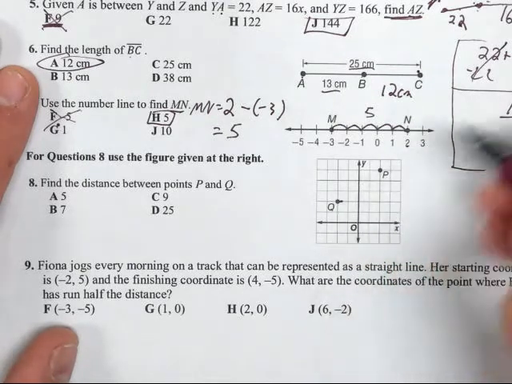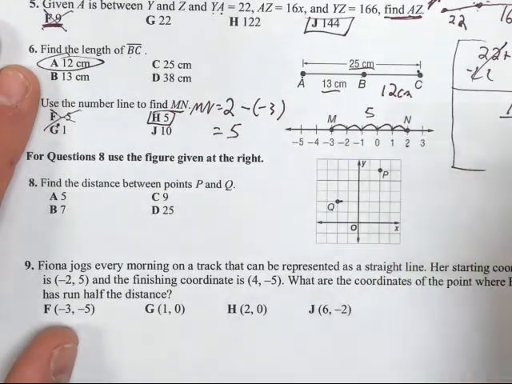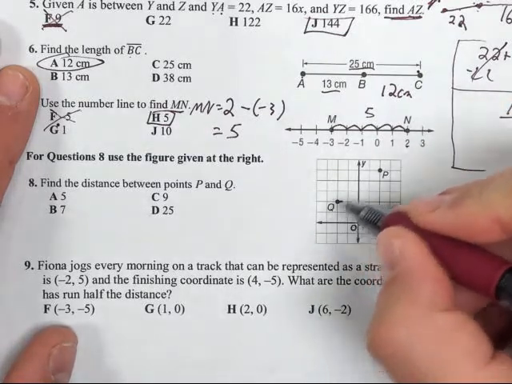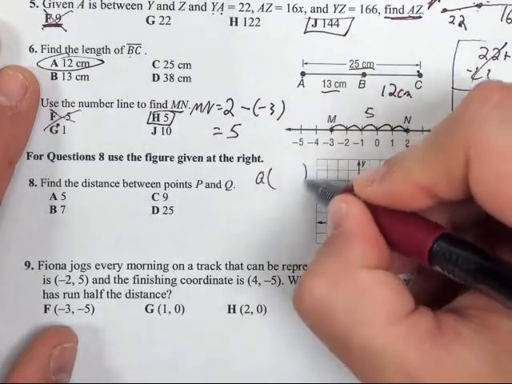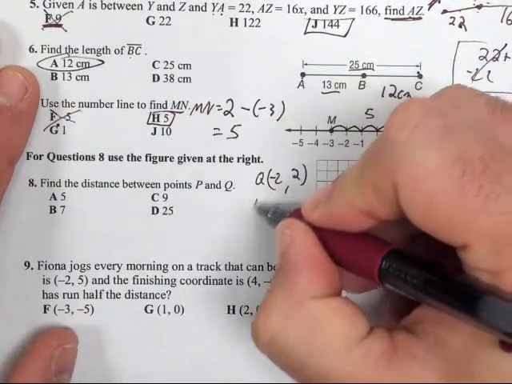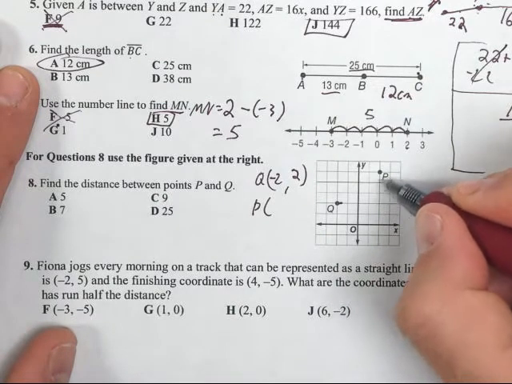However, it's not always that case. Sometimes these numbers are so large it won't fit on a coordinate plane that we can draw, so I want to go ahead and go about it the hard way. I want to go ahead and identify my 2 points. So Q is at point -2, 2. P is at point 2, 5.